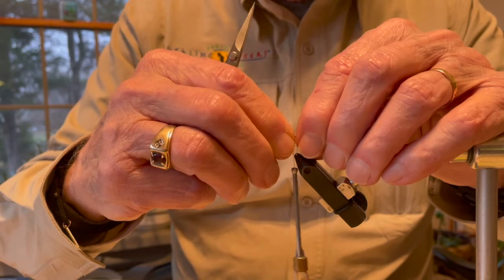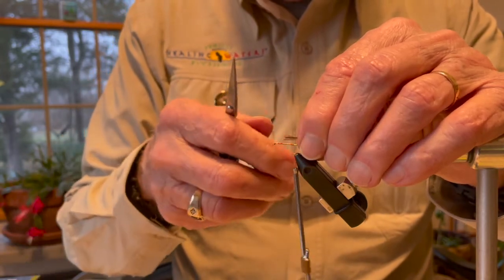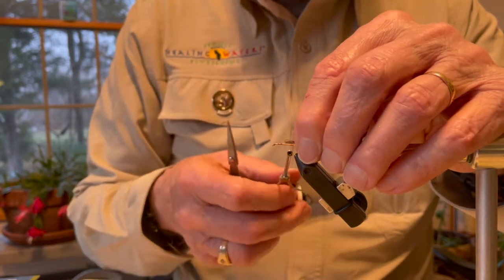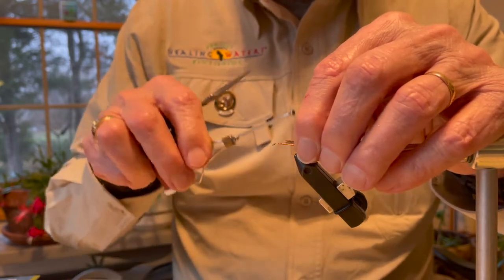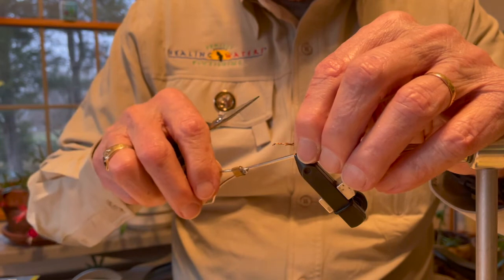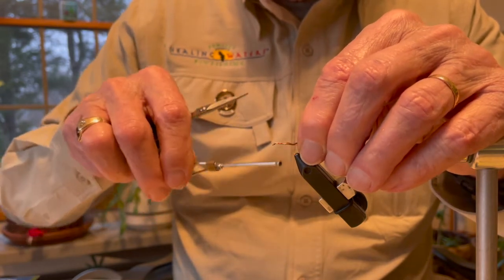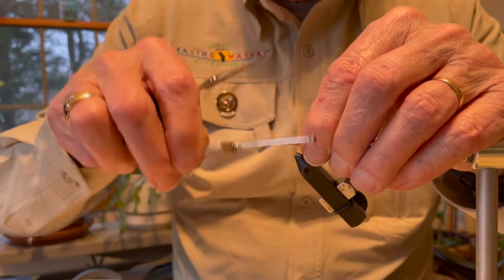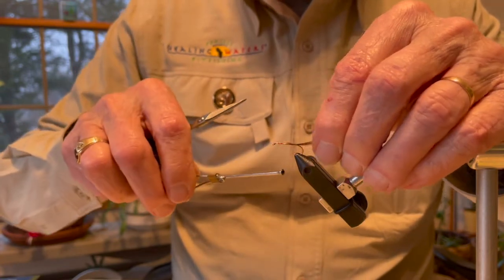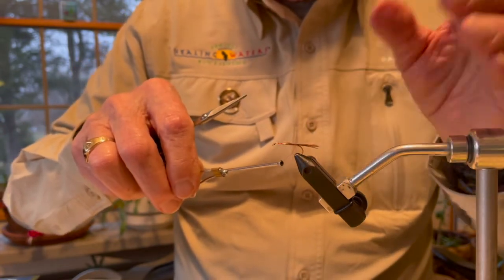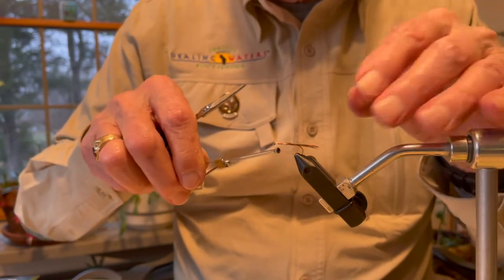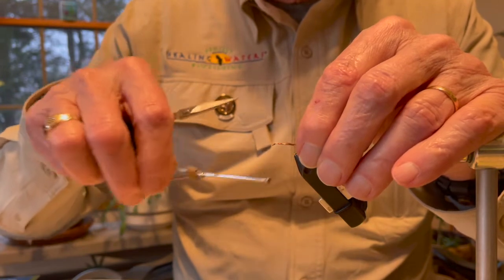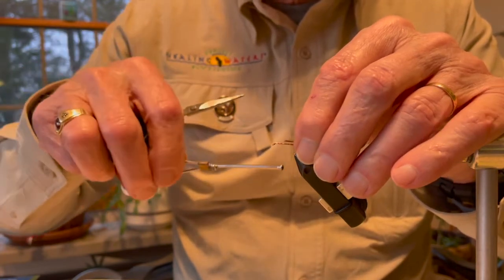Again, I will hold these fibers along my side of the hook and bring the thread up over them, and as I pull, it will bring the feather fibers right up on top. So if you're not happy with that, it's very easy to take it off. But for right now, I think we'll go with that. In fact, I might even make it a little bit shorter while I'm at it.